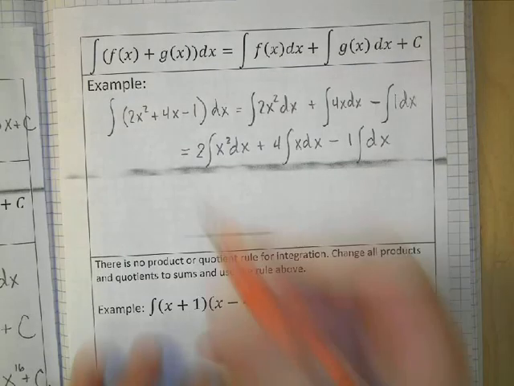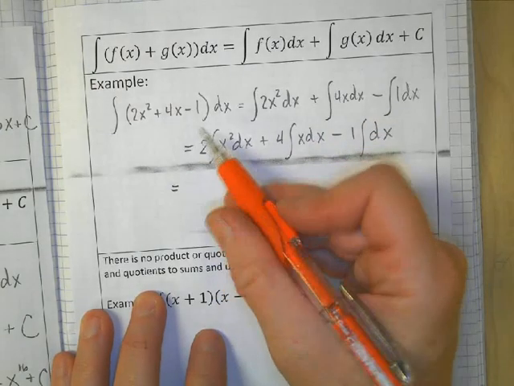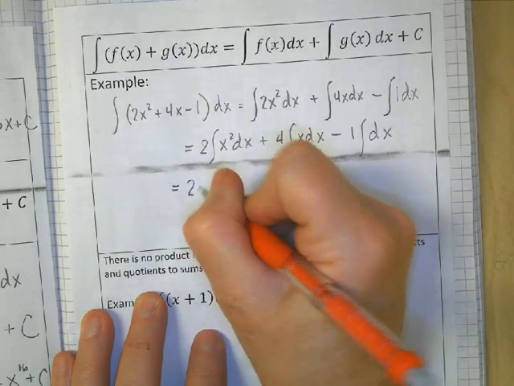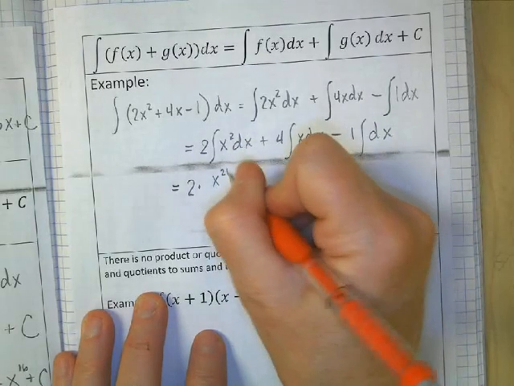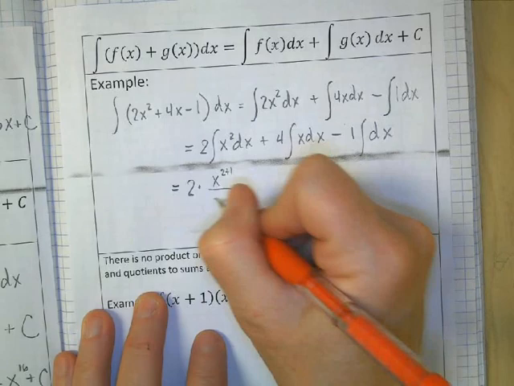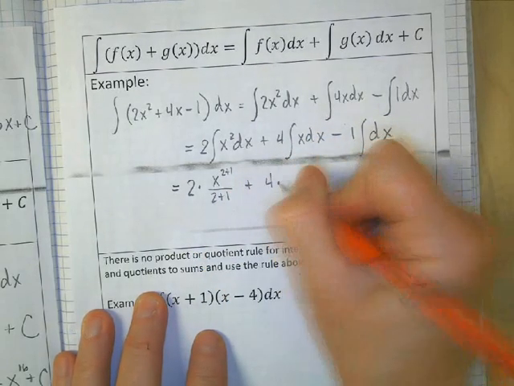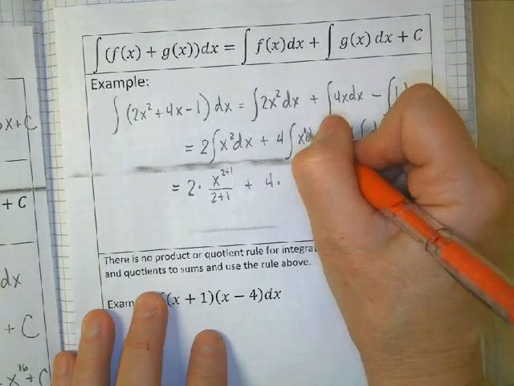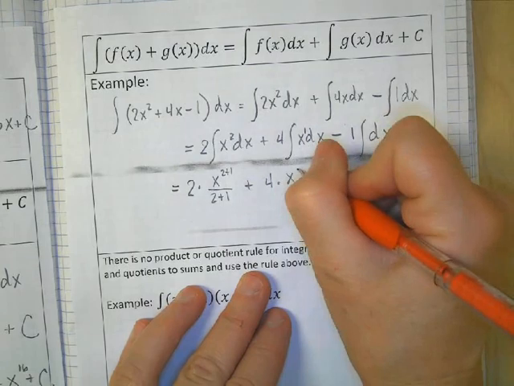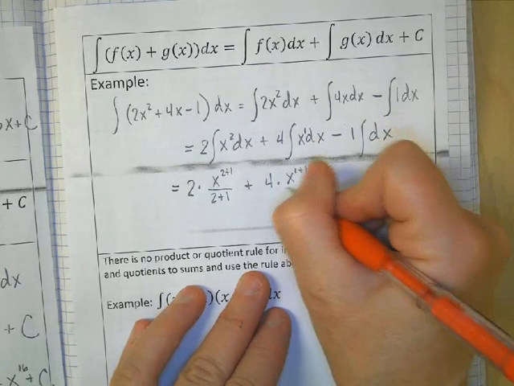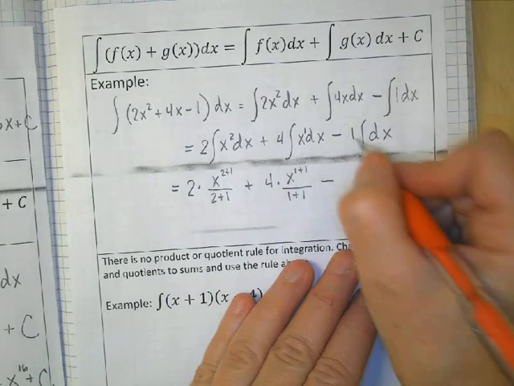Okay, so now if I integrate these, take the antiderivative, I'm going to keep my 2, and then I'm going to have x to the 2 plus 1, all of that divided by 2 plus 1. The next one is going to be 4 times x, that's x to the first, right? The invisible exponent is a 1, so this is going to be x to the 1 plus 1 over 1 plus 1, minus 1x.